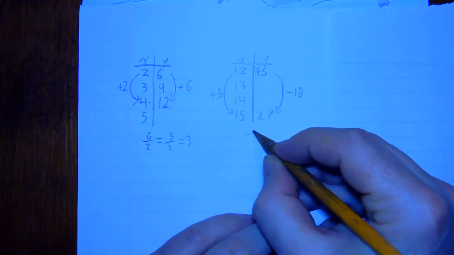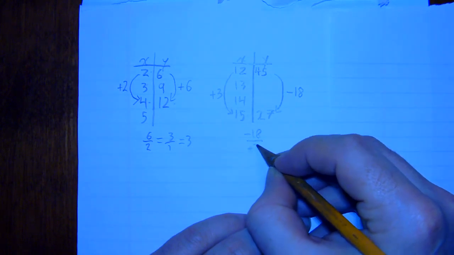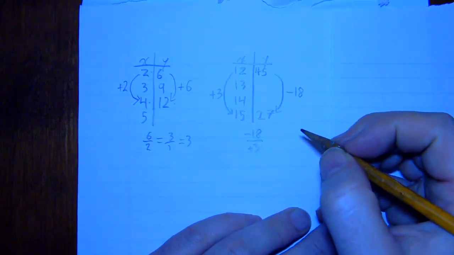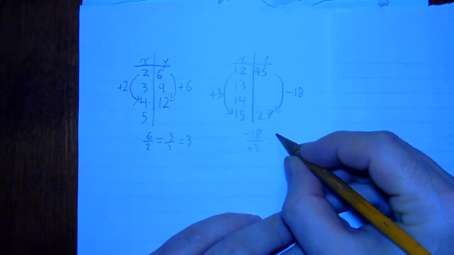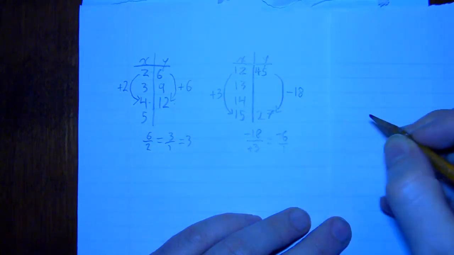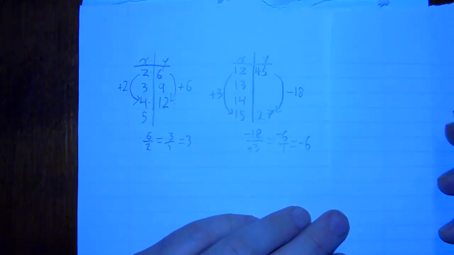And so overall, our rate of change, it went down 18 in positive 3 steps. So each step, put that into lowest terms, it's going to be negative 6 over 1. Or, since it's a whole number, we can just write negative 6.